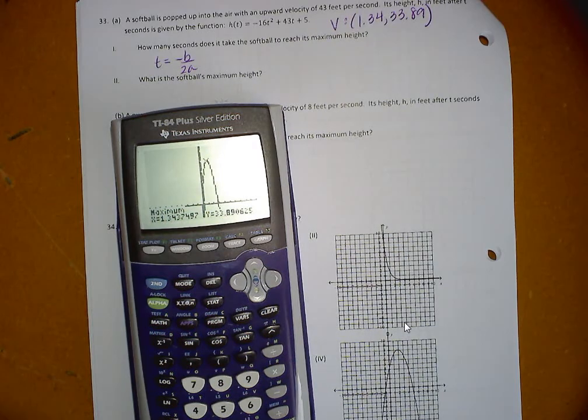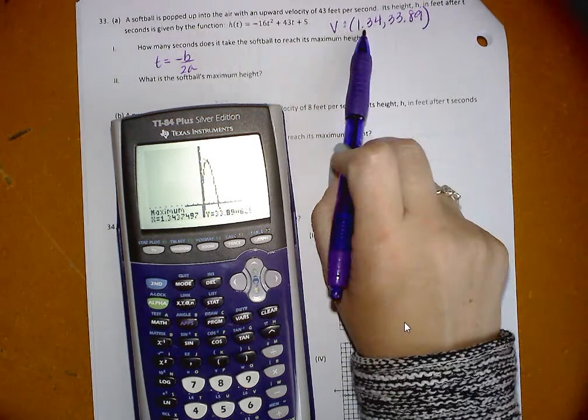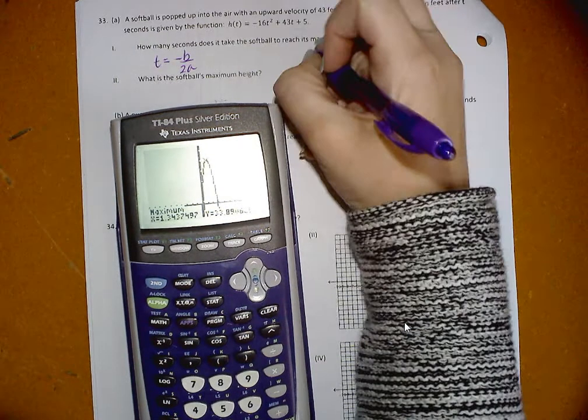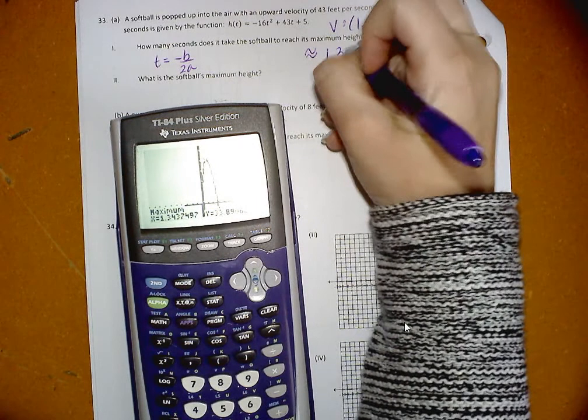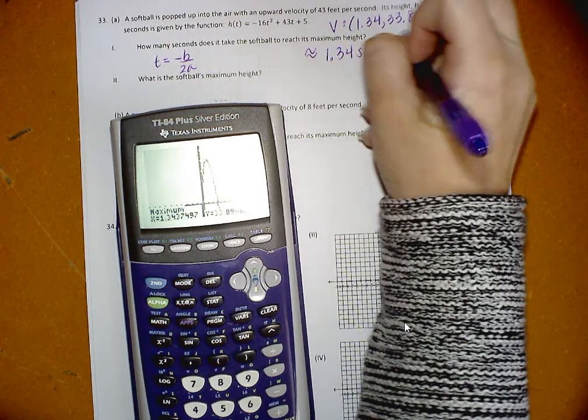So if that's my vertex, it wants to know how many seconds it will take the softball to reach the maximum height. So t is like our x, that's our time. So I'm going to say approximately 1.34, and don't forget your unit, which is seconds.